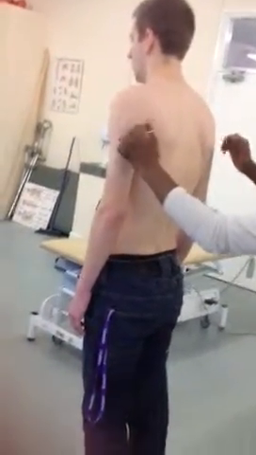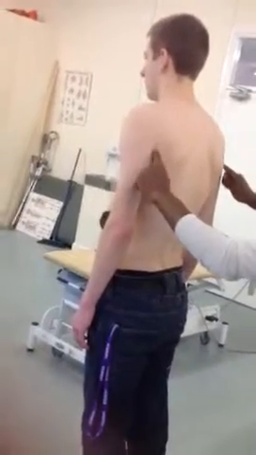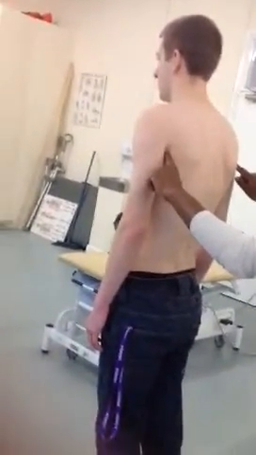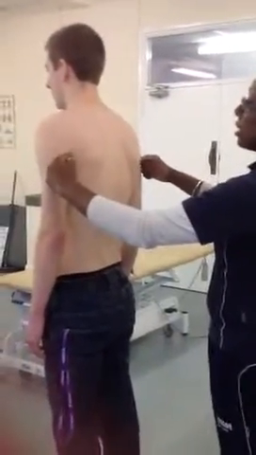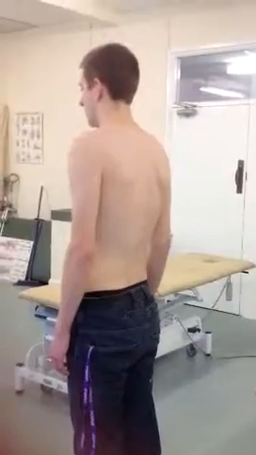Okay? So look at the posterior surface of the axilla. So you know, the armpits. You want to look at the line. You want to see if it's level. Okay? Is it the same, or is one higher than the other? Alright?